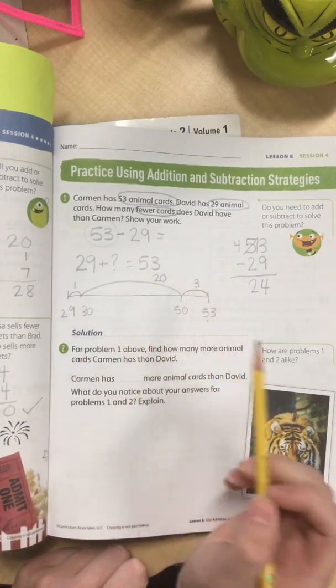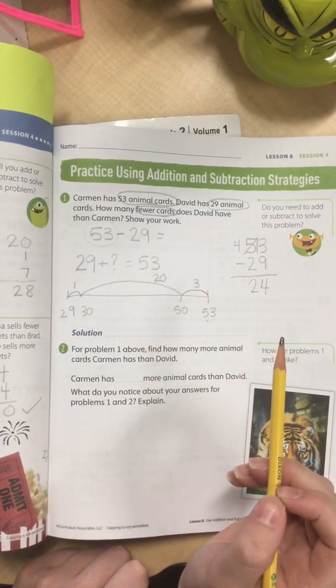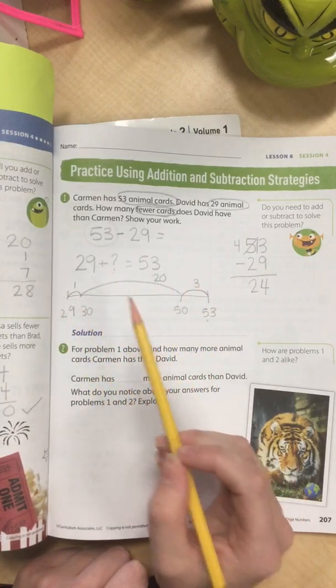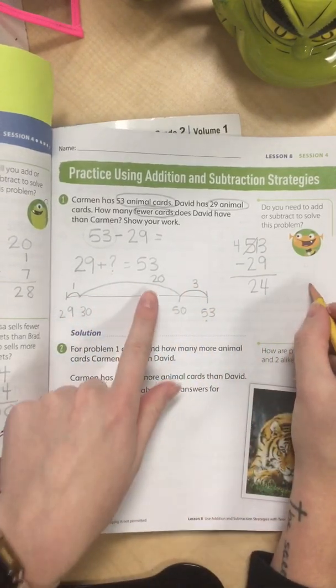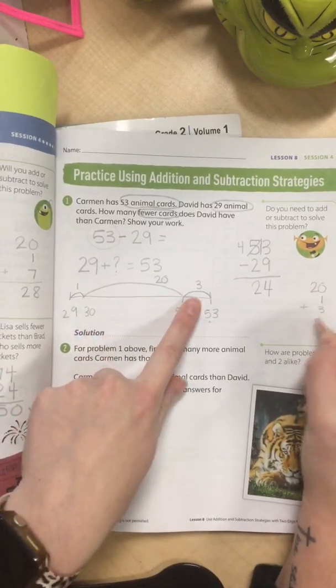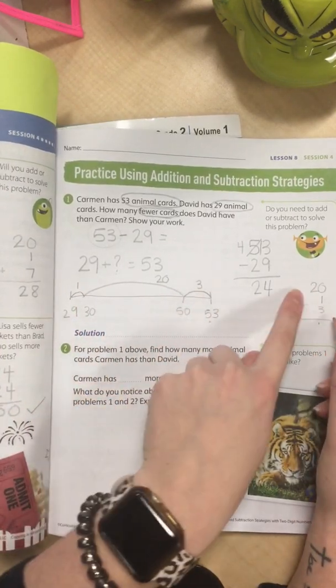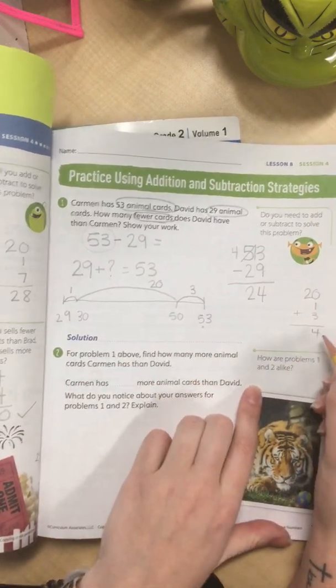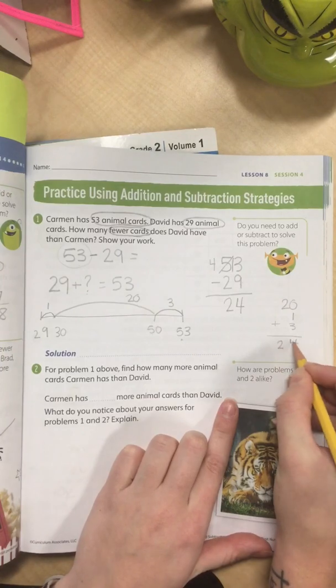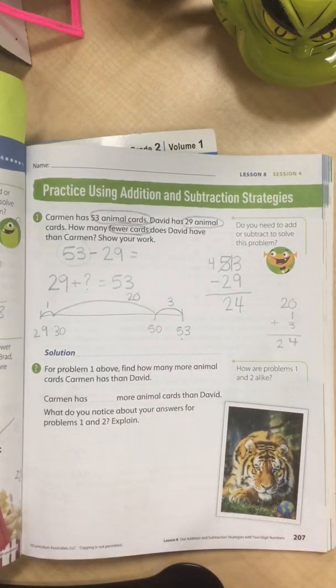So what's my last step I have to do? I have to add all my jumps together, see how many it took. So if I do 20 plus 1 plus 3, 1 plus 3 equals 4, and 2 plus 0 equals 2. I got 24 again. So whatever one you would like to do.